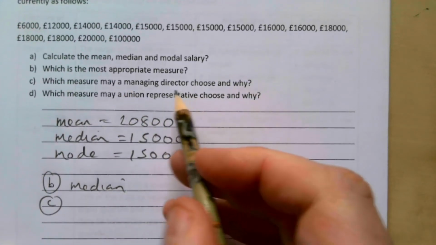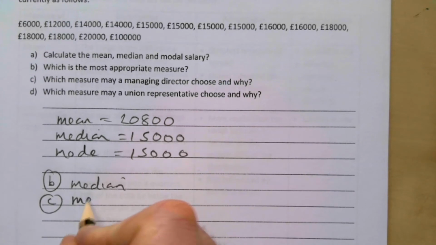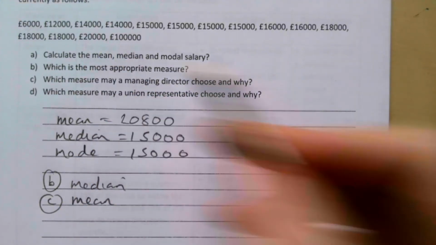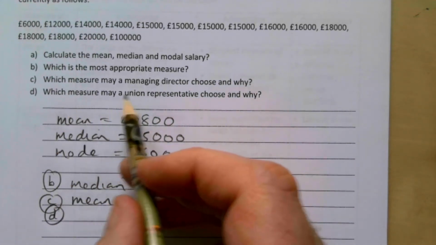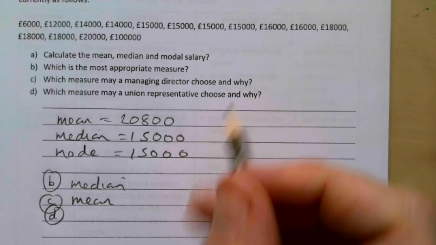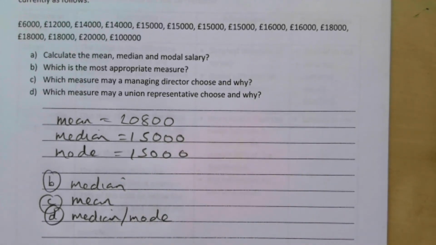Which measure may a managing director choose, and why? Well, he might want to choose the mean because it makes it look higher. And then for part D, which measure may a union representative choose and why? Again, someone who works for the union is trying to negotiate an increase, so they're going to pick the lower one, so median, or mode, and that's the reason for that.